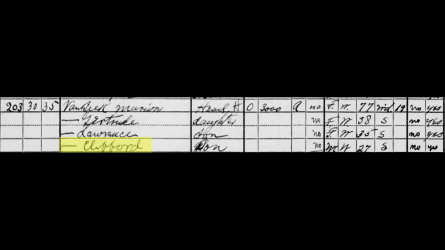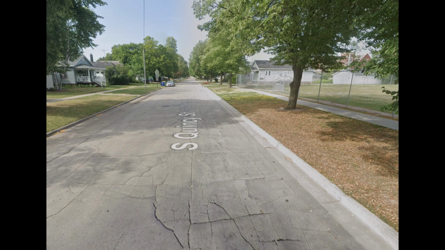Rumor has it that he was in an orphanage for the first 5 years of his life, though I haven't found any evidence of this. He's listed as having parents in the 1930 U.S. Census. Cliff grew up with his family in Green Bay, Wisconsin.